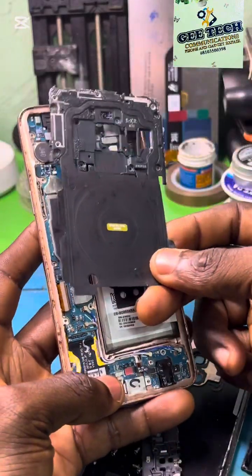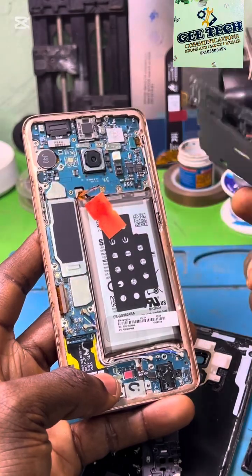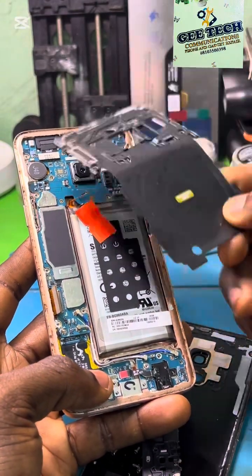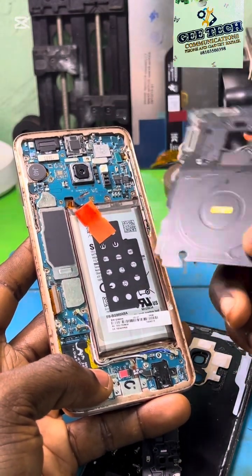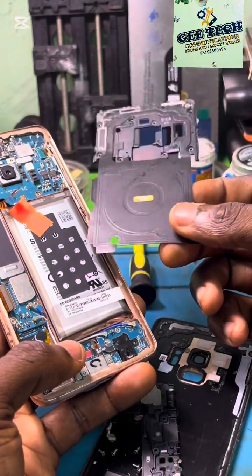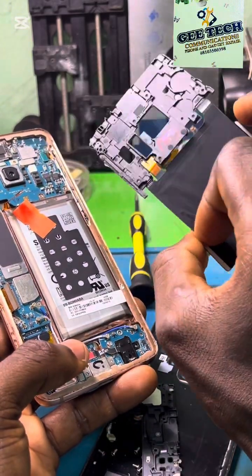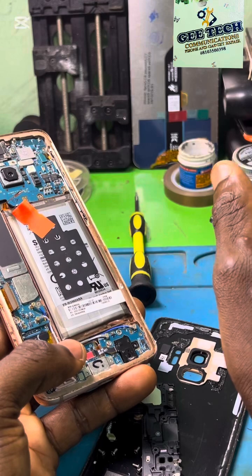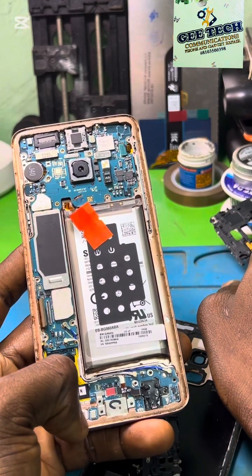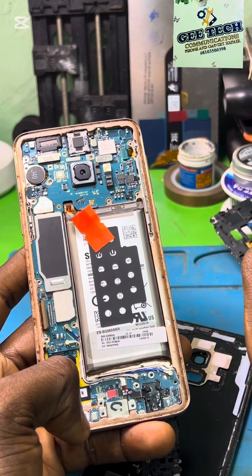But now it is intact, so this phone is not charging. You know that this one is not the problem because it is intact, no partial contact, no damage on the flex, so this one is minus. Don't count this as a solution, it's just part of troubleshooting, you get.